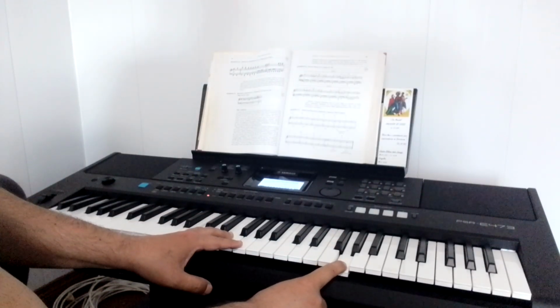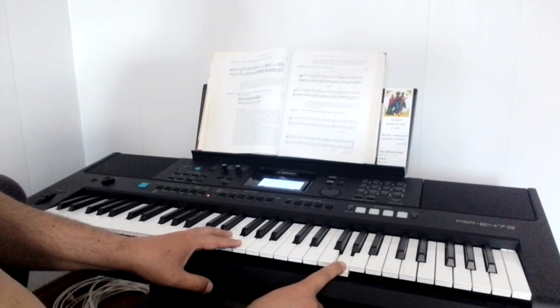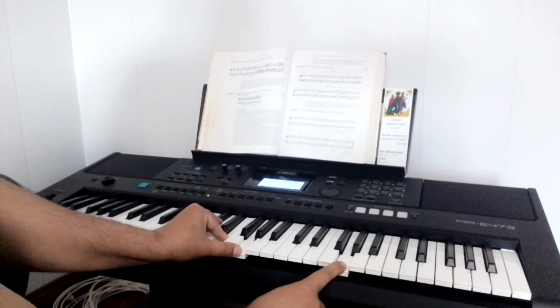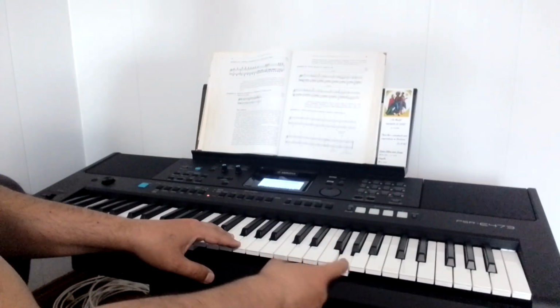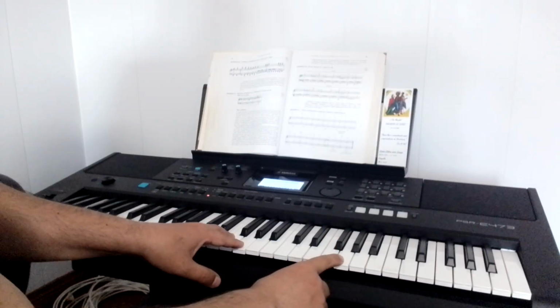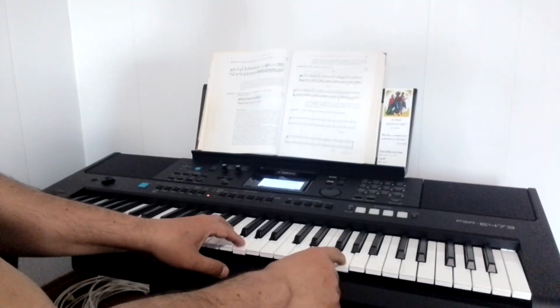So you're playing C in the bass, G as your soprano, the fifth of C major, C, E, G, except playing a G up here. It's a common tone in G and C, just maintaining the same common tone.